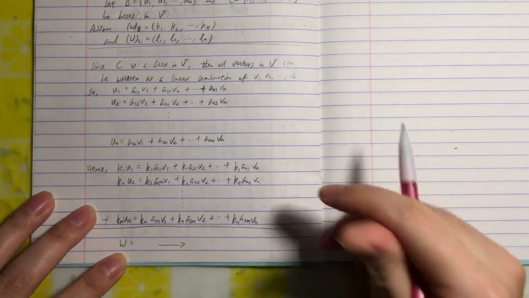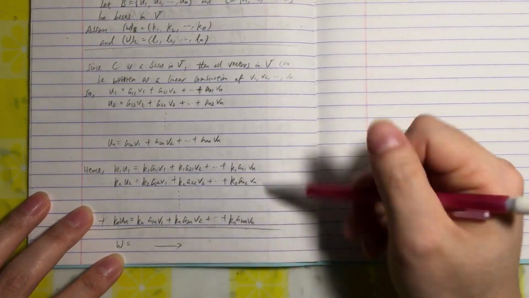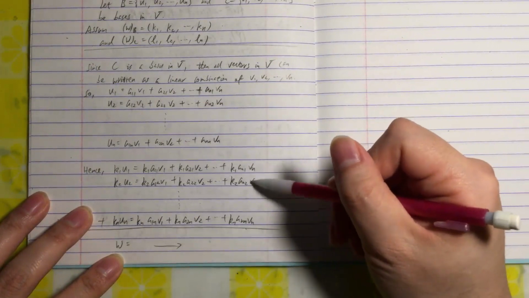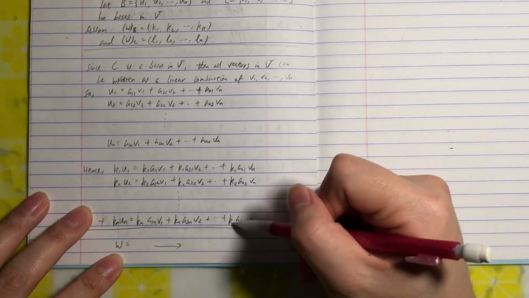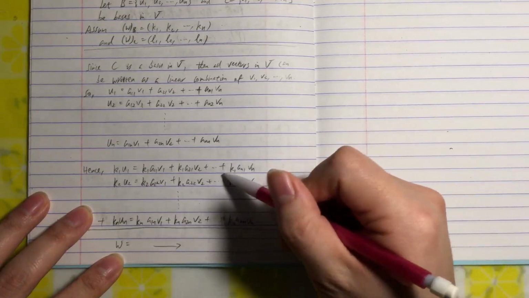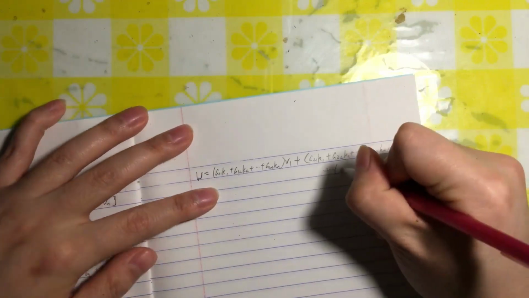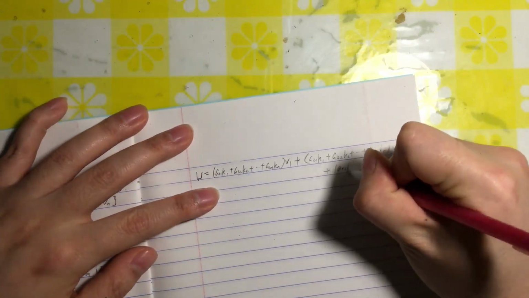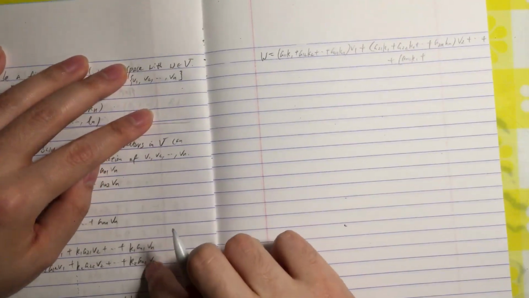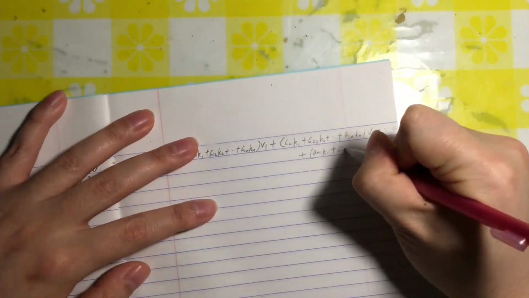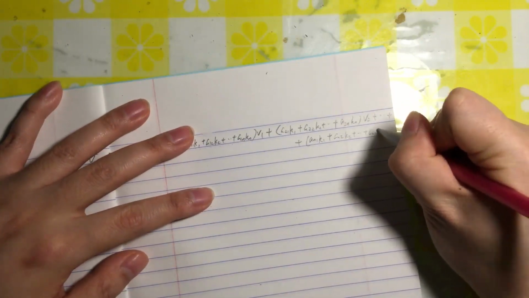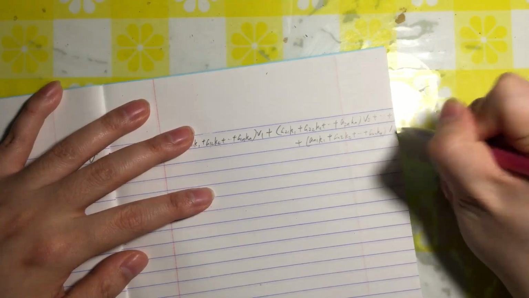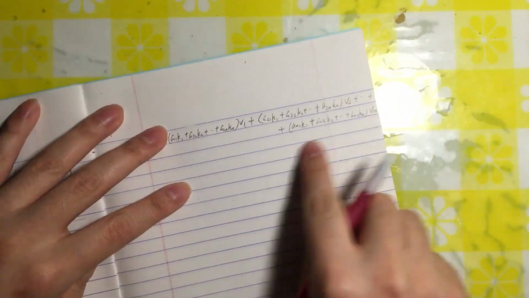Continue in the last column. If I add the last column together, they have common factor Vn. If I pull out Vn, I have K1 AN1, K2 AN2, and Kn ANN. Same thing, I write A in the front, write K in the back. So I get AN1 K1 plus AN2 K2 plus ANN Kn times Vn. If I factor Vn out, that's what I get here.